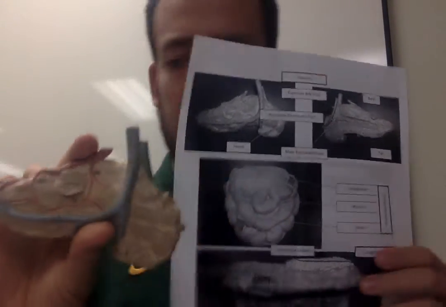Okay, next page. We have the pancreas at the top. So the pancreas we have right here. Looks like this. Okay.